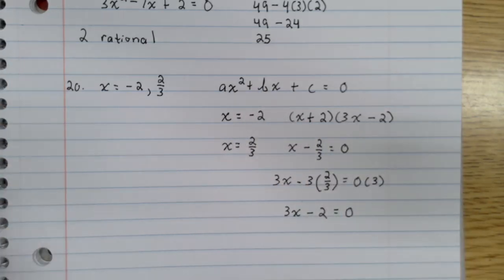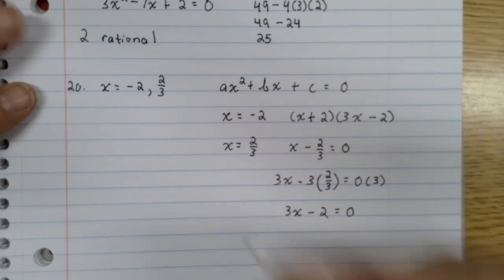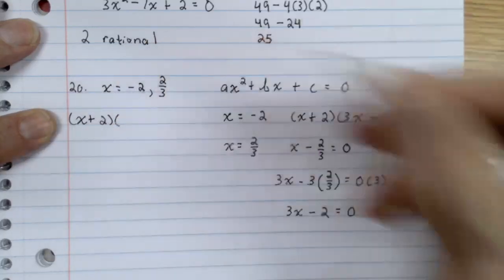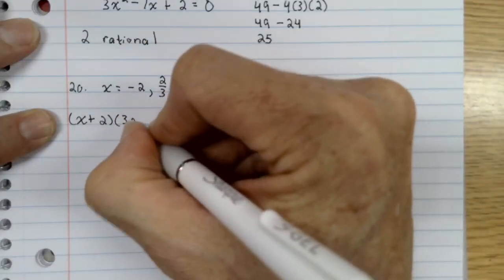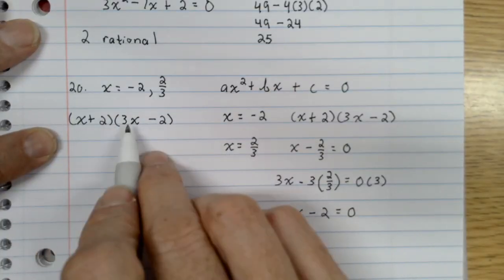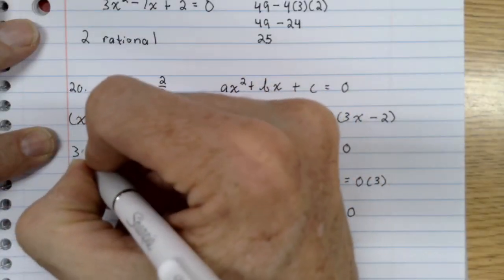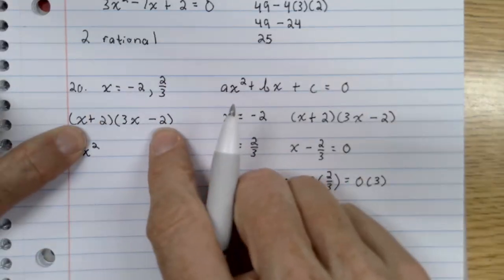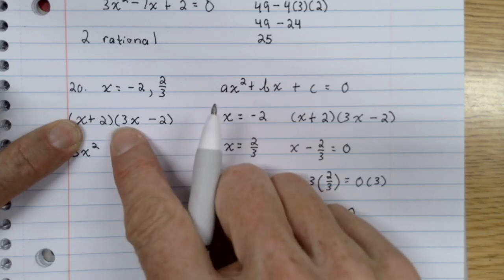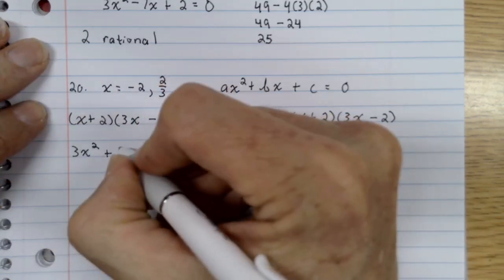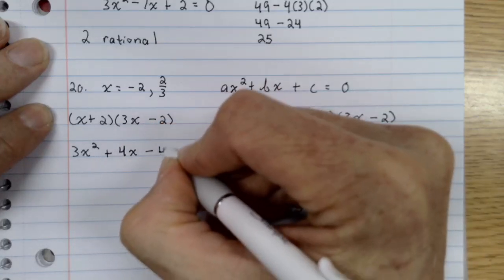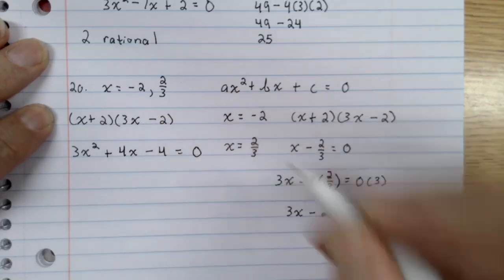So now all I have to do is take these factors that I found, x plus 2 times 3x minus 2, and I'm just going to FOIL that. So x times 3x, that's going to be 3x squared, right? Then I have x times a minus 2, so that's minus 2x, plus a 6x is going to give me 4x. And then finally 2 times a minus 2 is minus 4. So there is my solution right there.